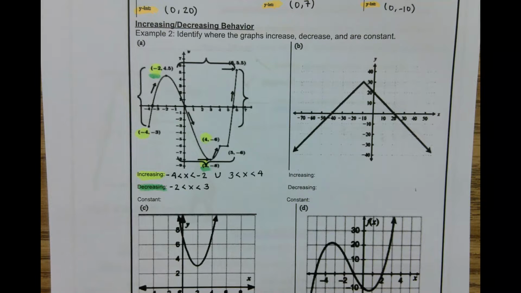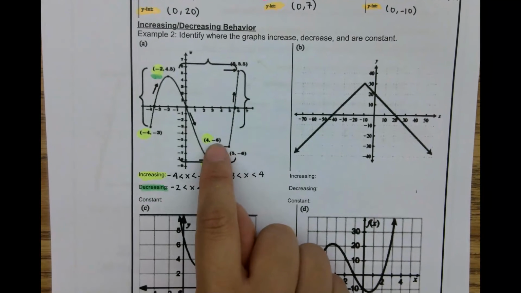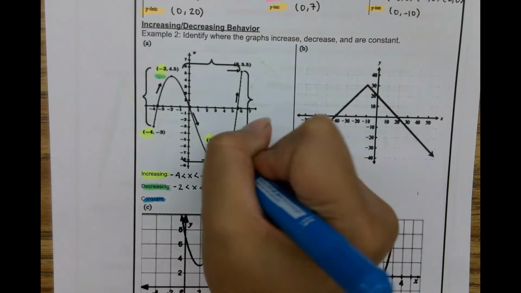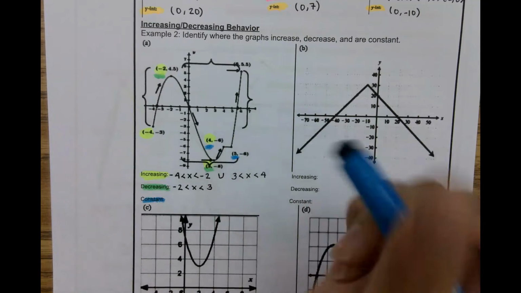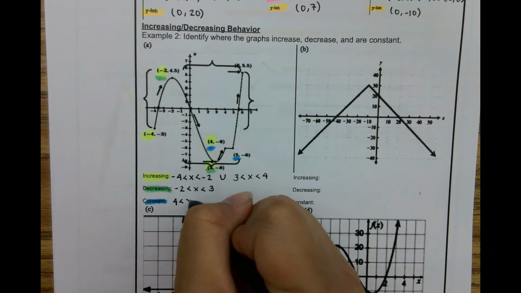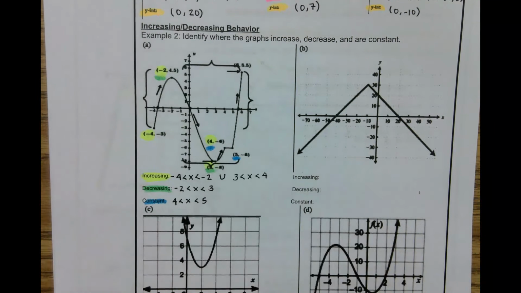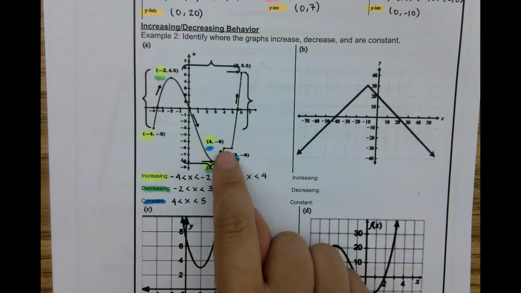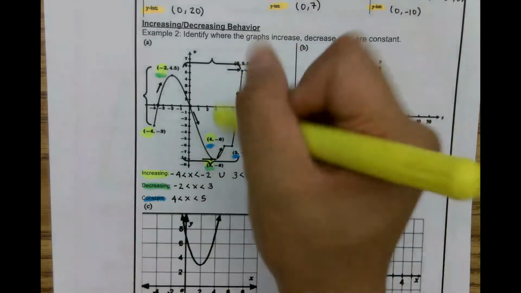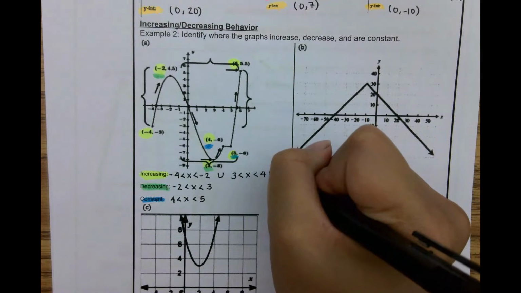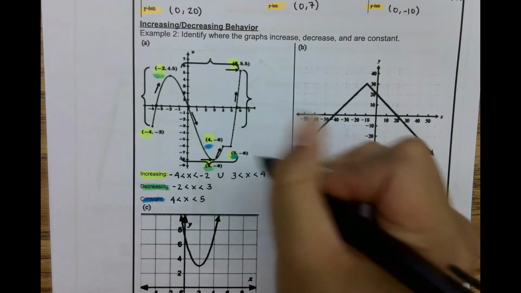Then after that, the next part here, my finger is going flat. So this is constant. I want just the x values of where it is happening. So that is happening for all of my x values between 4 and 5. Then after that, I feel my finger going up again. So here, this is from 5 to 6. Between 5 and 6, I am increasing again.